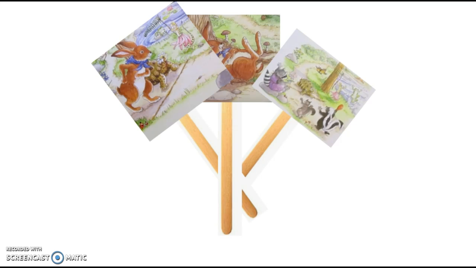Show your teacher what happened first, next, and last by making a video. In your video, hold up the popsicle stick that happened first and tell your teacher what happened at the beginning of the story. Then, hold up the second popsicle stick of what happened next and tell your teacher what's happening there. Last, hold up the last popsicle stick of what happened at the end of the story. Tell your teacher what happened at the end of the story in your video.